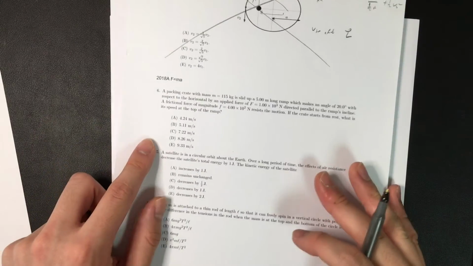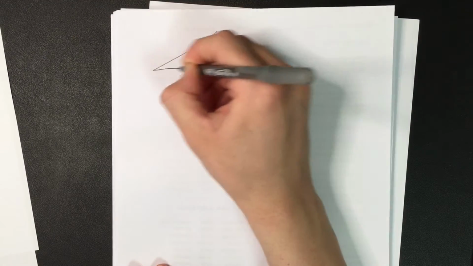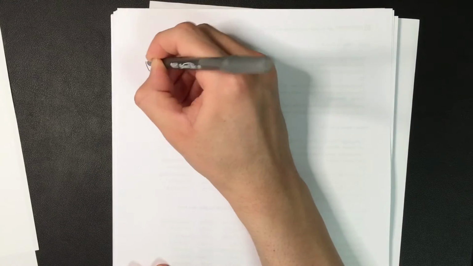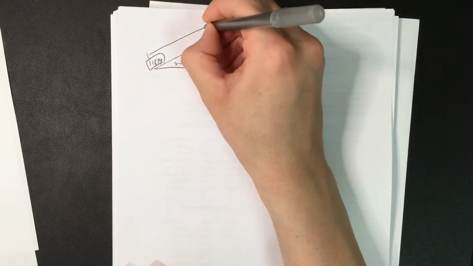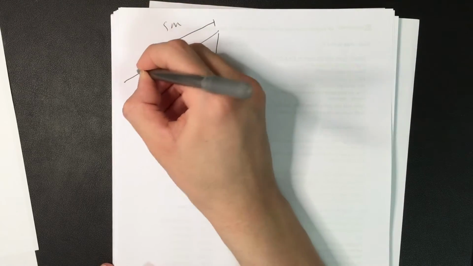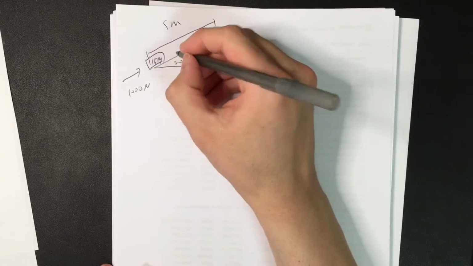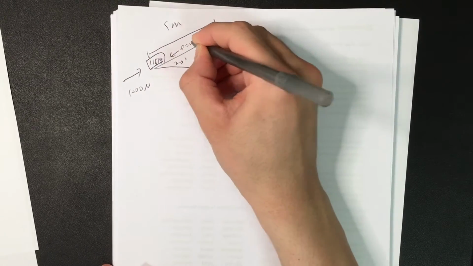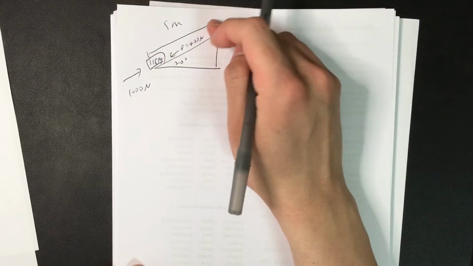Now the next question is 2018A, question 6. So in this problem, there is a mass on an inclined plane that has a mass of 115 kilograms, and the distance along the incline is 5 meters. If a person applies a force of 1,000 newtons parallel to the surface, and there is a force of friction equal to 400 newtons, then the question is asking, what will be the speed of the mass when it reaches the end?